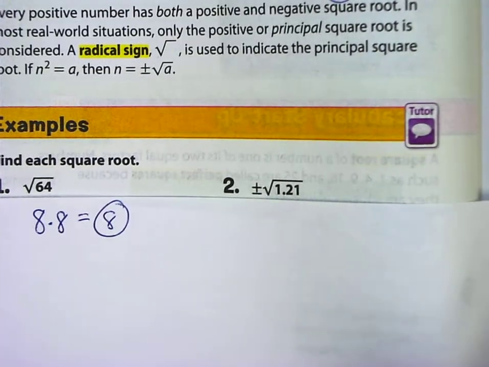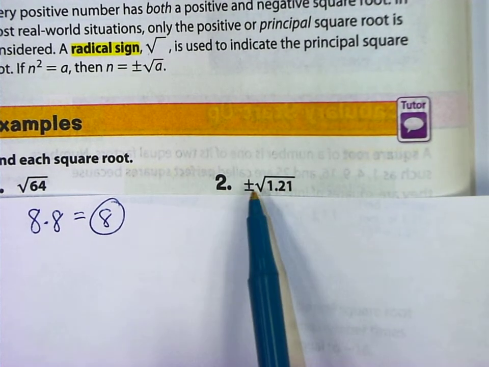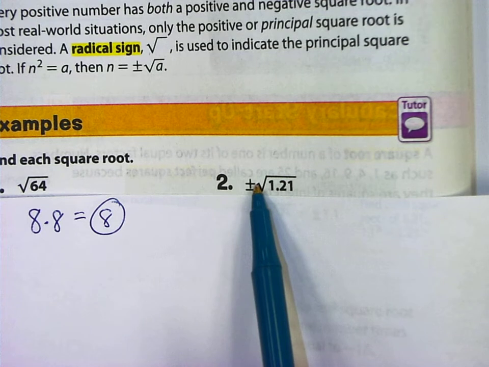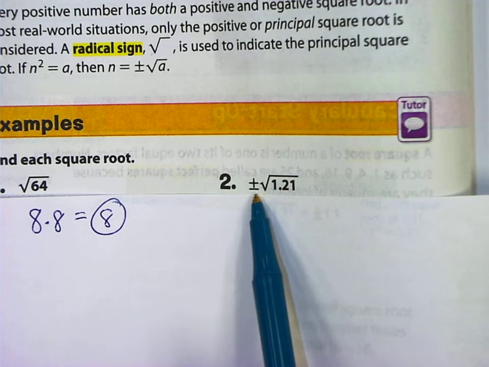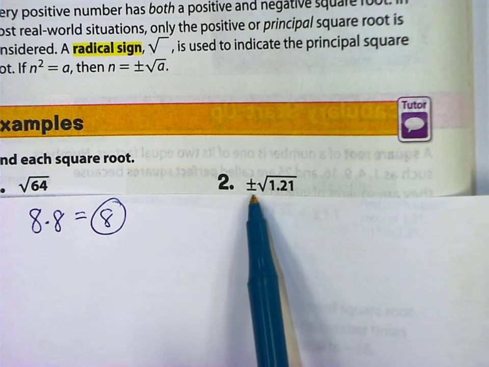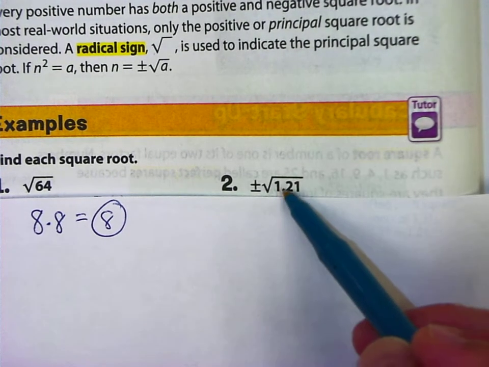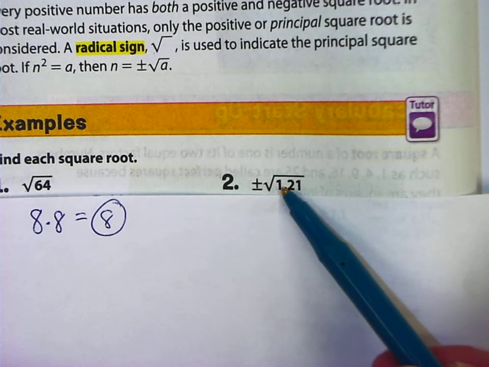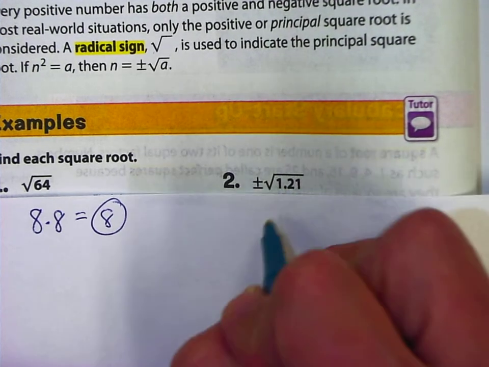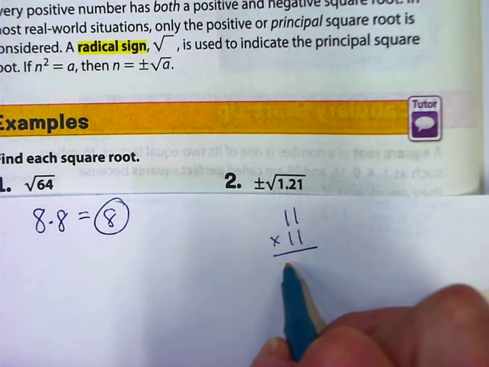Okay, let's take a look at a number with decimals. So now notice that there is a positive negative sign on the outside of this square root because roots are positive and negative. So we're going to actually bring that number down into our answer. So if you ignore the decimal for just a second and treat this number like 121, isn't 11 times 11 121? Yes.